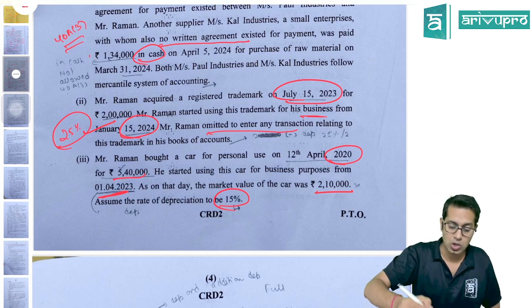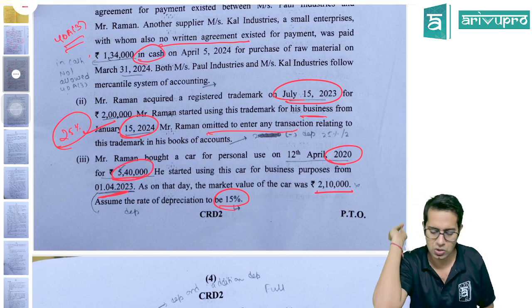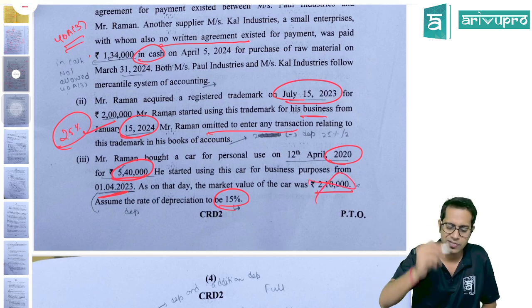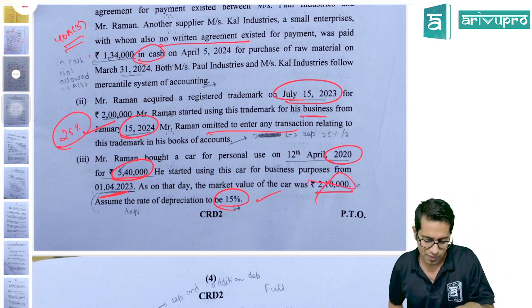In this case, actual cost will be how much, sir? Actual cost which you are supposed to take will be 5,40,000 rupees. You ignore what is the market value, etc. 5,40,000, and therefore you can apply the depreciation of 15% on that 5,40,000.